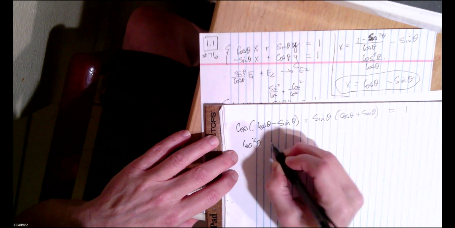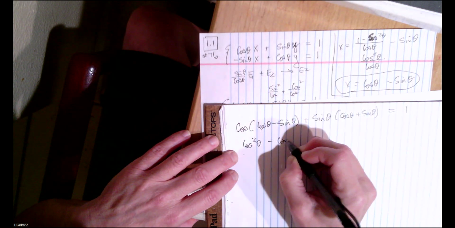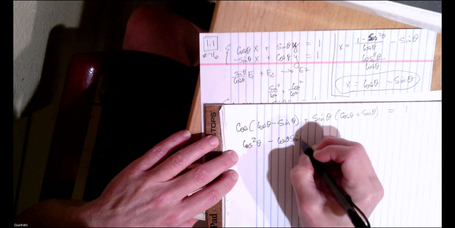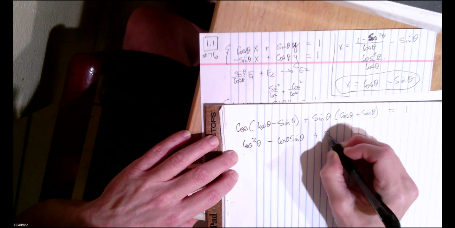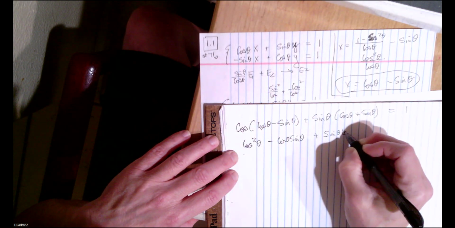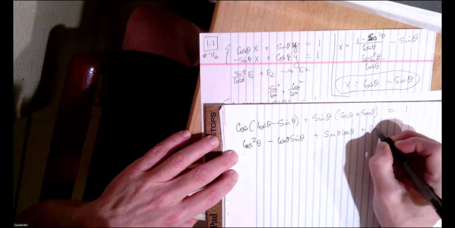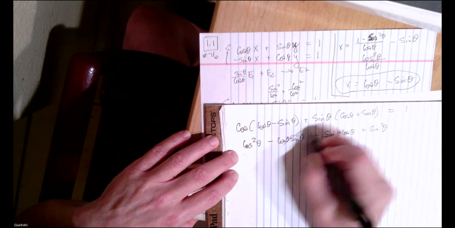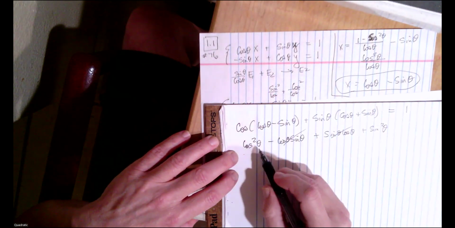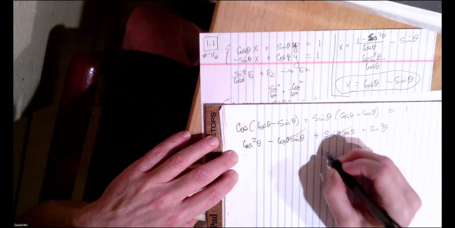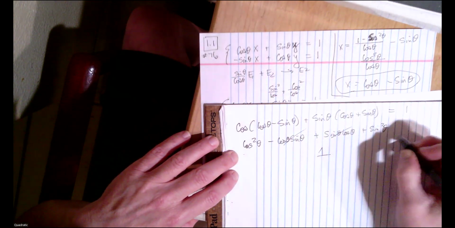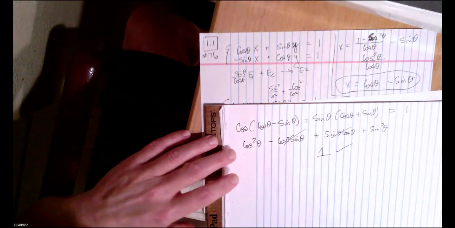Cosine squared theta minus cosine theta sine theta plus sine theta cosine theta plus sine squared theta. Well, the minus and plus are the same thing. Cosine squared plus sine squared equals 1. So I get 1 equals 1. Check. So the top equation worked.